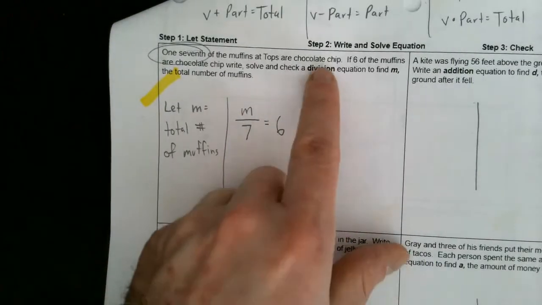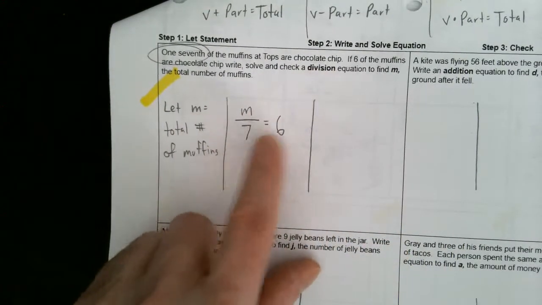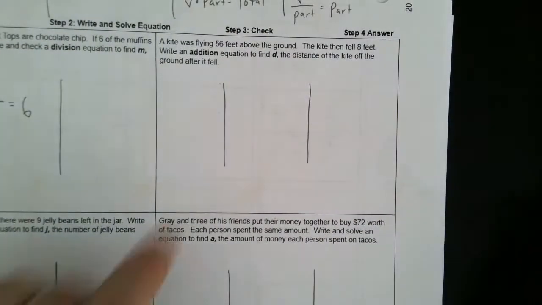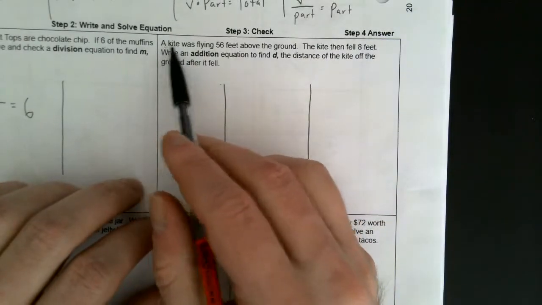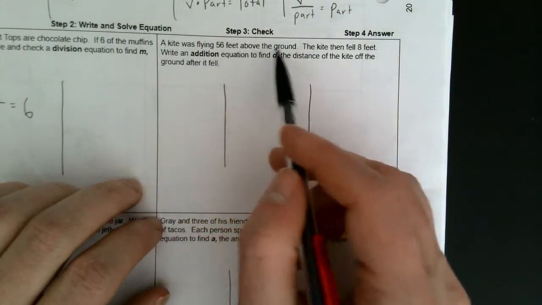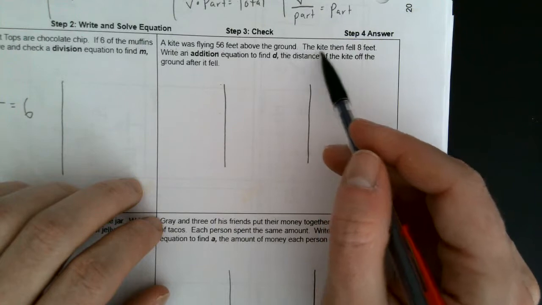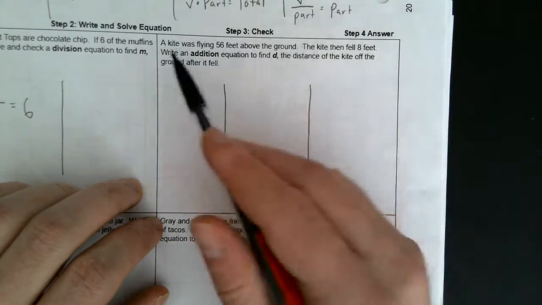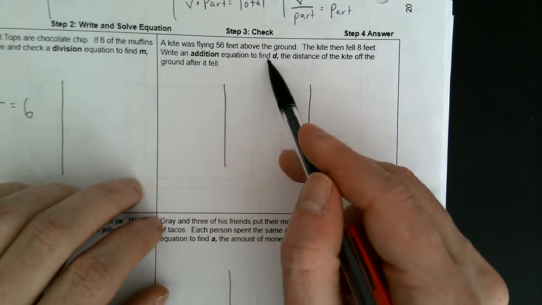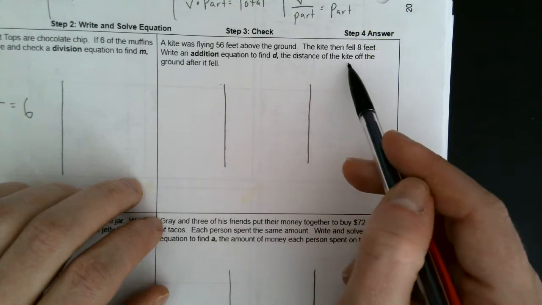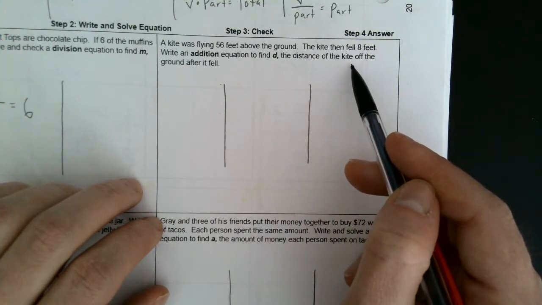And again, I knew it was division because it said division, and this is what a division equation looks like in 6th grade. All right, well, I'm already seeing the word addition, so I'm thinking this is going to be an addition equation. A kite was flying 56 feet above the ground. Nice. The kite then fell 8 feet. Write an addition equation to find D, the distance of the kite off the ground after it fell.